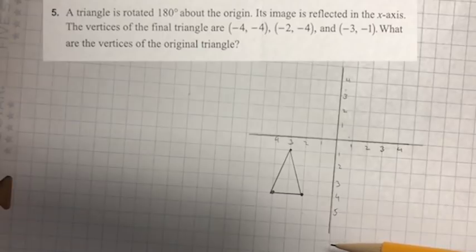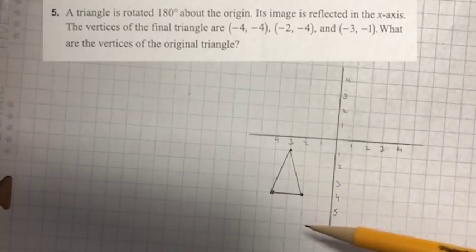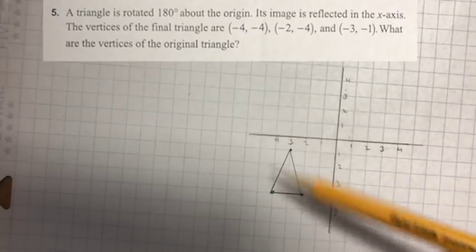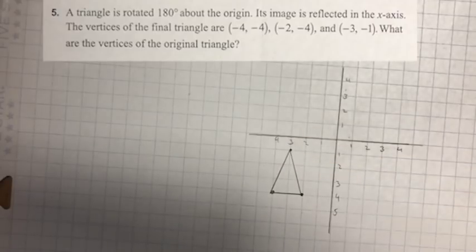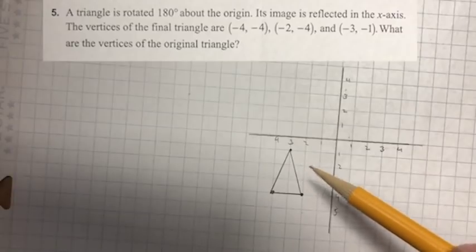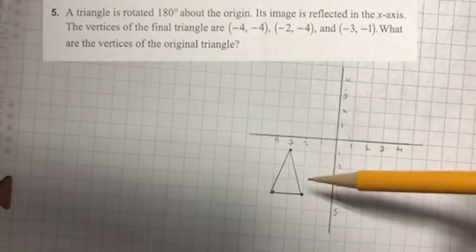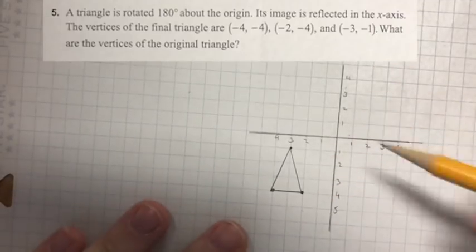So our job actually is to work backwards in this problem. So this is basically the finished product. We want to know where was this triangle on the coordinate plane before we began. So the first thing that we do is we go backwards. Here is our last picture, and then it says the image was reflected in the x-axis. So that's what we're going to do here. We're going to reflect it.